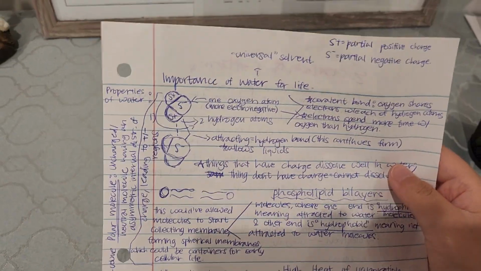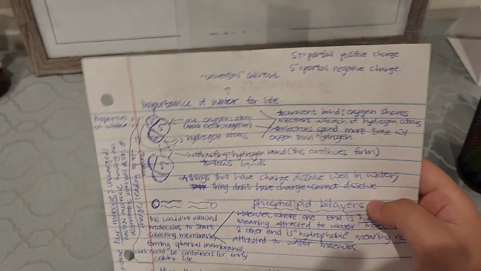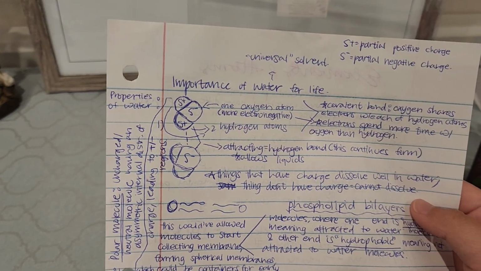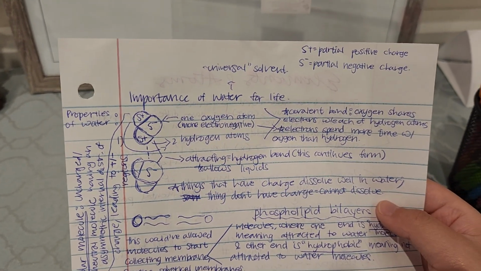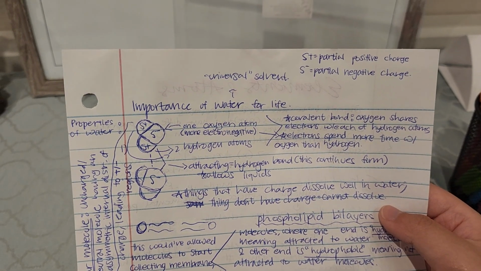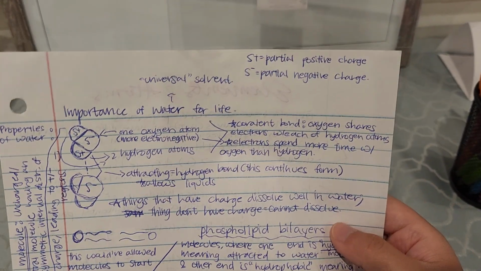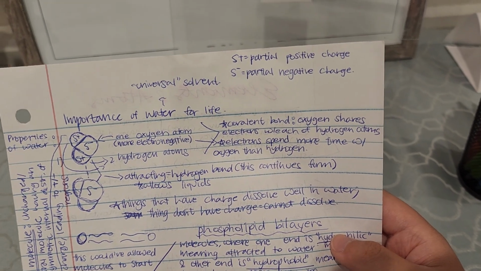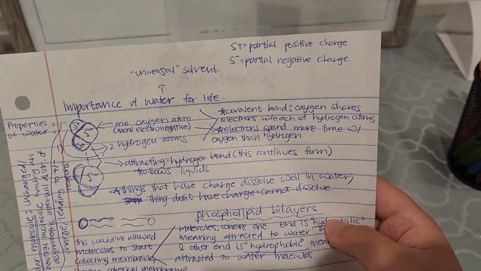Okay, let's start with the importance of water to life. Notes. So, properties of water. In water, as you can see here, there is one oxygen atom and two hydrogen atoms, and hydrogen is more electronegative in oxygen atoms. Remember, a covalent bond is when oxygen shares electrons with each of the hydrogen atoms.